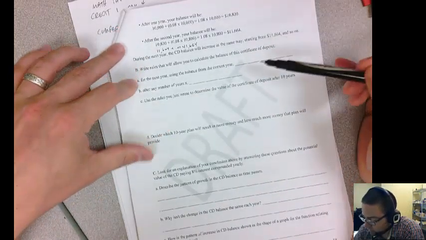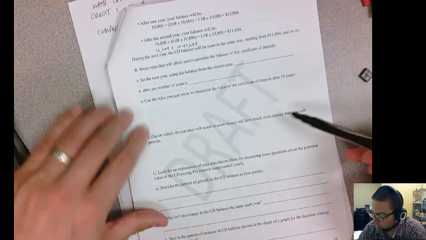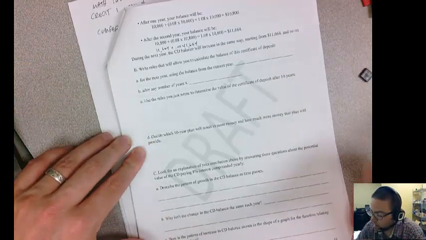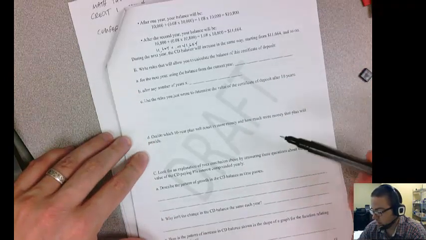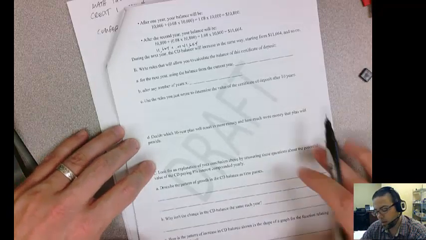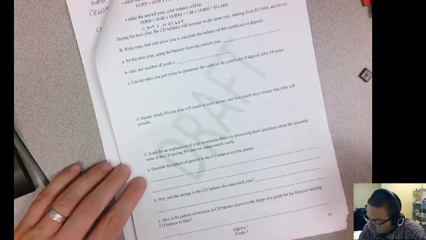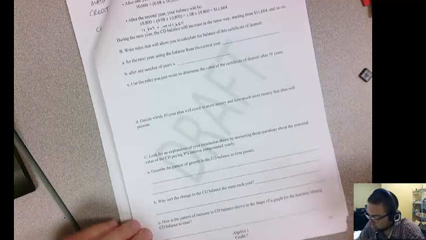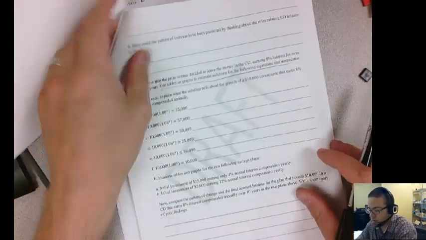So go ahead and look at that and see how it changes that 10-year plan. How much money will it provide at the end of 10 years? Will it be better than that $20,000 or not? And go ahead and answer those questions.